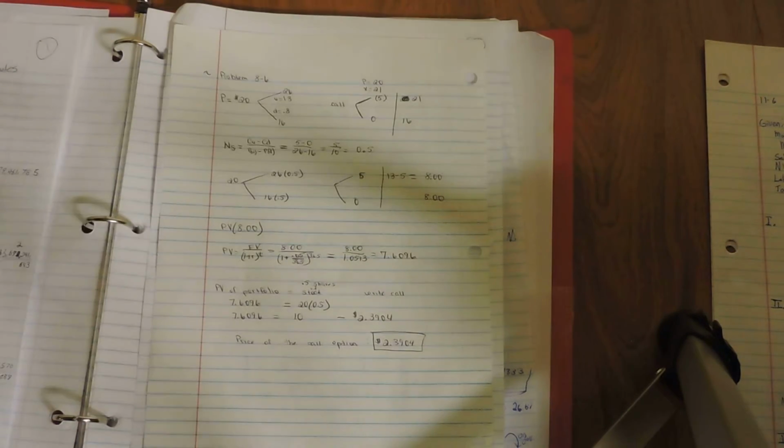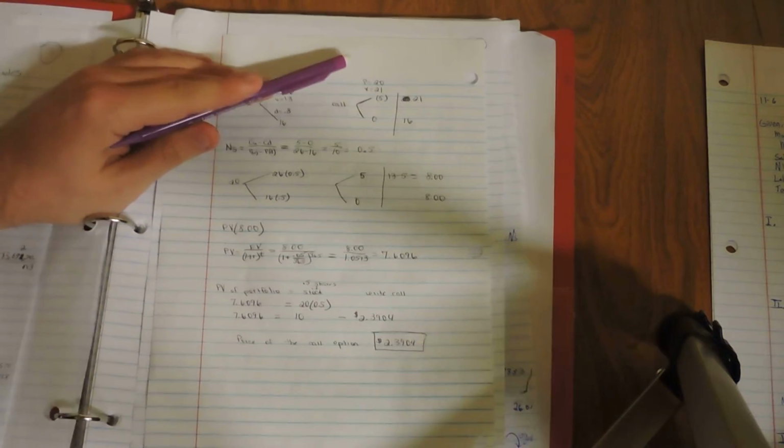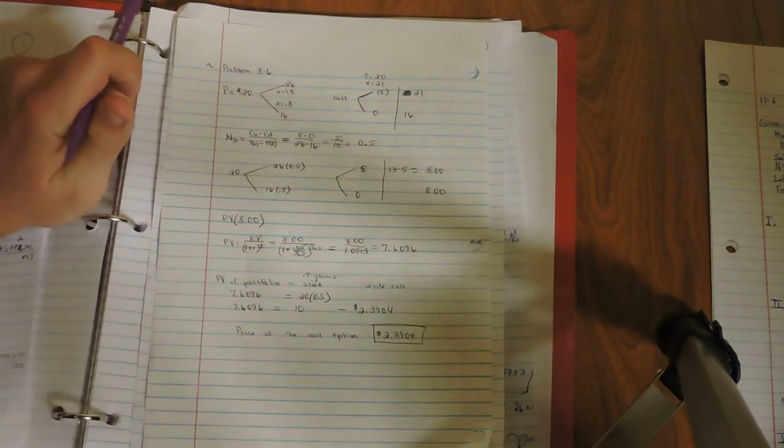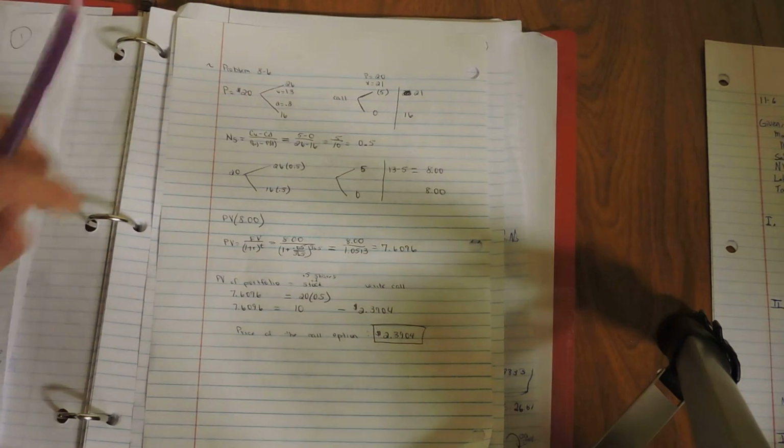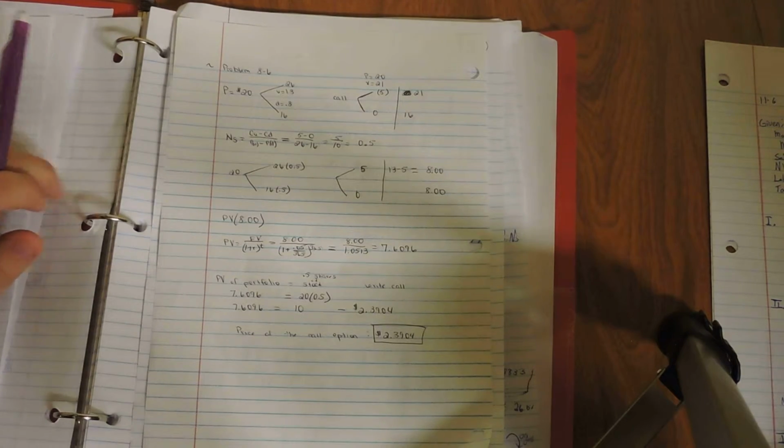Alright, so now we're going to work on problem 8.6. Now this is not Black-Scholes, this is what he'd like to call the binomial version of it. So basically, you're given a stock price of 20, an exercise price of 21, but then it says the price will either be $26 or $16.